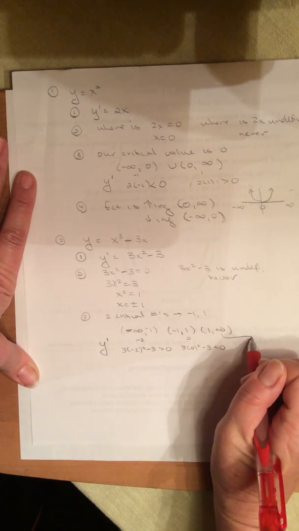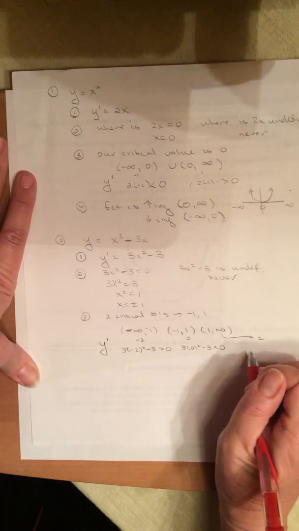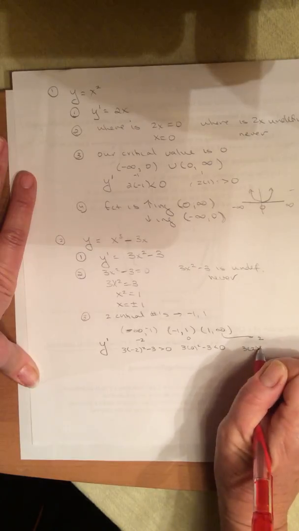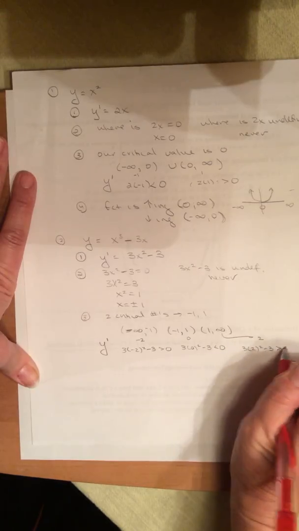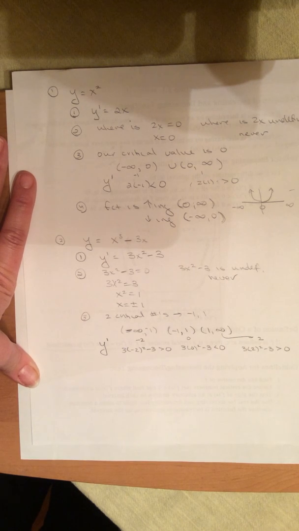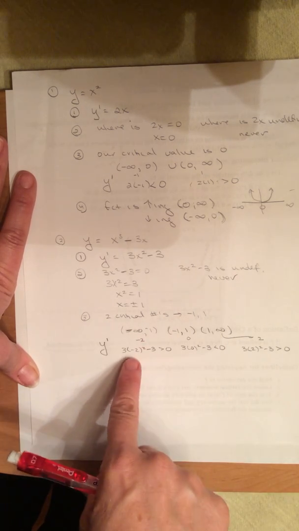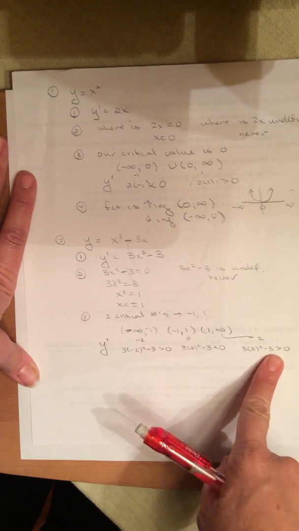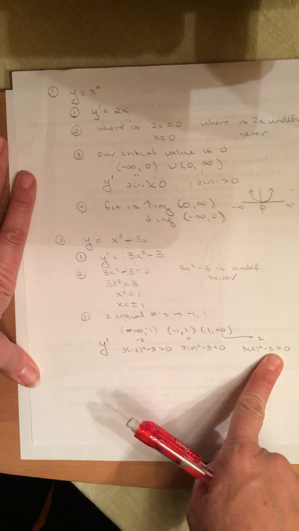And our last interval, we can pick a number like 2, and because this is an even function, we're going to have the same result. Our derivative is an even function. We're going to have the same result. It's going to be greater than 0 again.